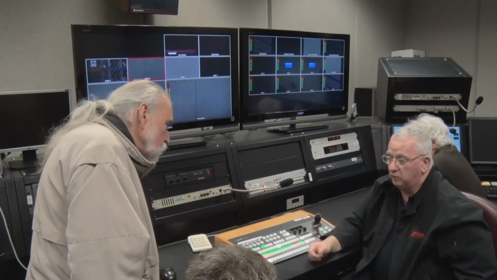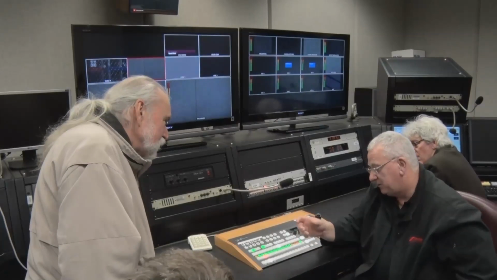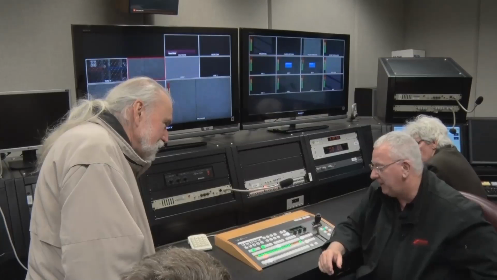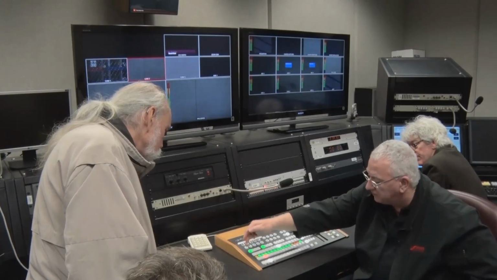As long as they're not wearing like a green dress. I mean, that can, if it's different enough green, it'll still pick it out. But auto select, well, let me go to self key first.